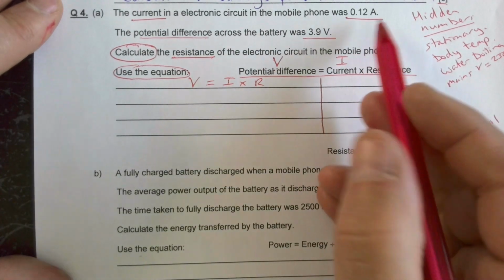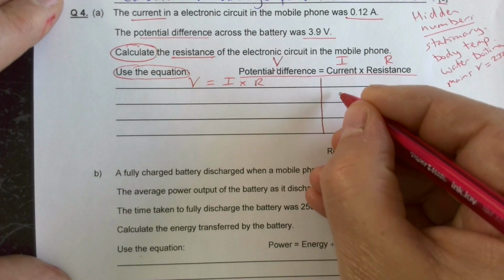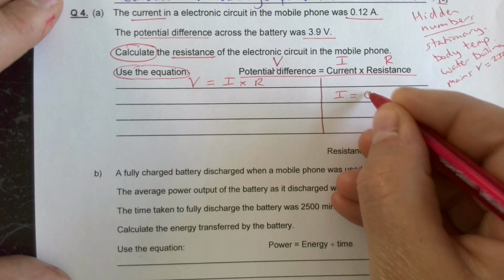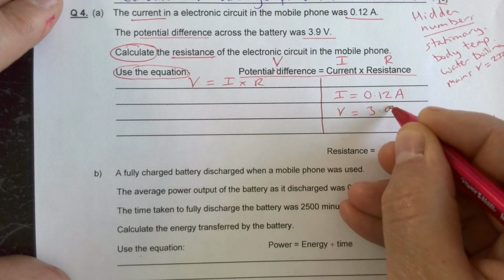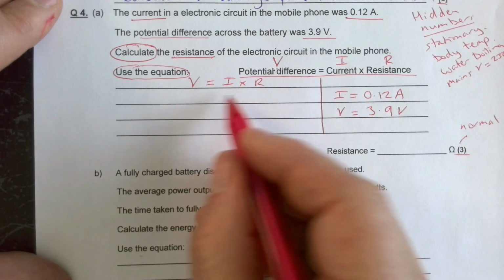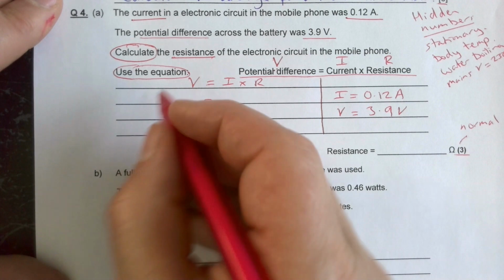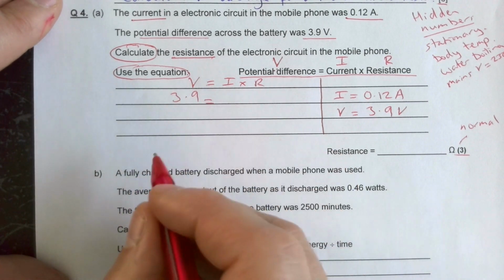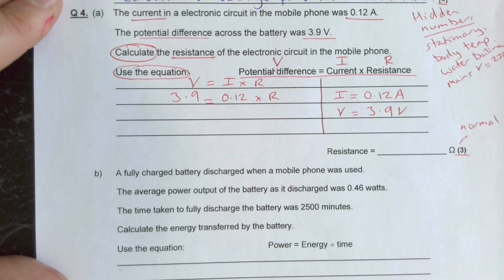Now in this one they've just given us some straightforward numbers. There's no hidden numbers at all. So I is equal to 0.12 amps, V is equal to 3.9 volts. The next thing I do is substitute, enter my values back into the equation. So 3.9 is equal to 0.12 times R. In terms of marks, I get a mark for that. Always make sure you enter your values before you rearrange.